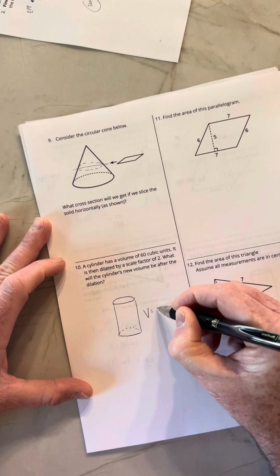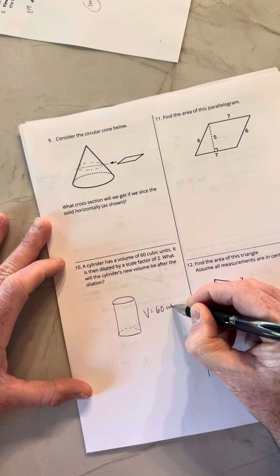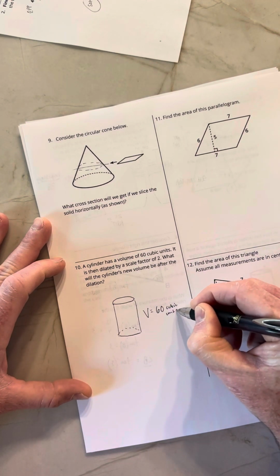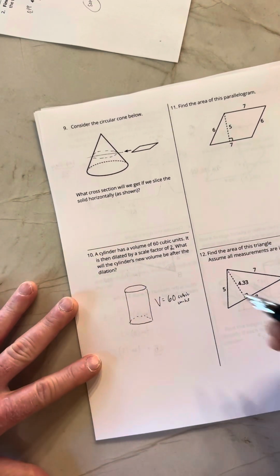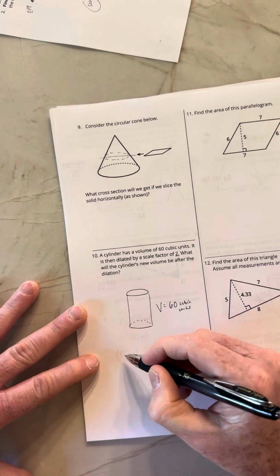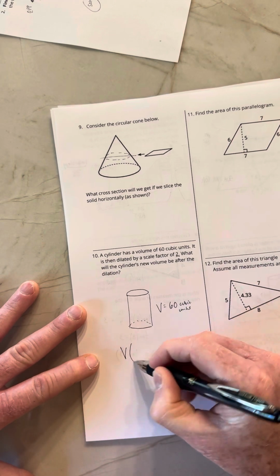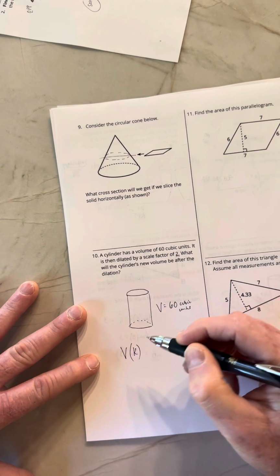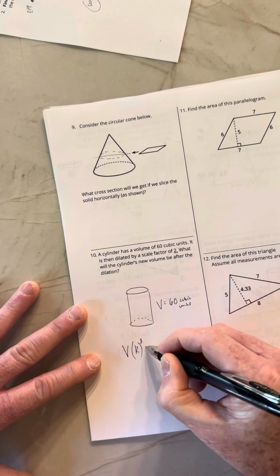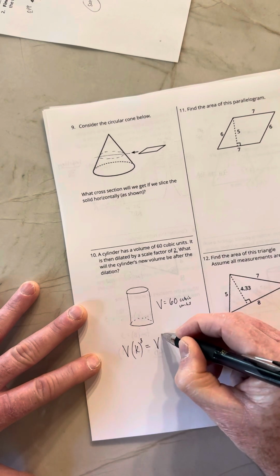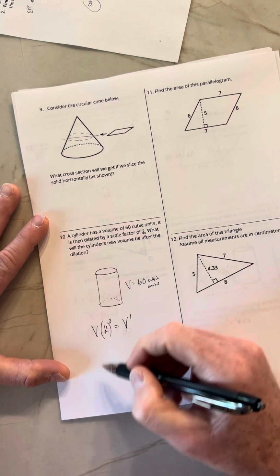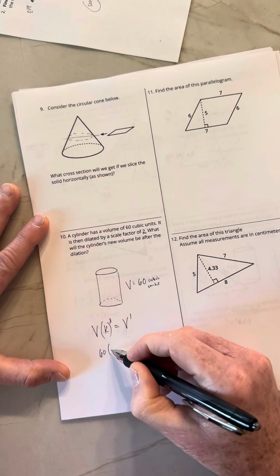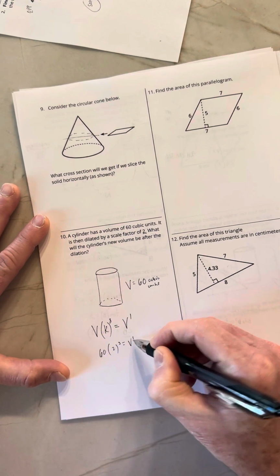And the volume equals 60 cubic units. It's then dilated by a scale factor of 2. Okay. So what you need to know here is volume times your scale factor to the third power equals your new volume. So you just start plugging in numbers. So 60 times 2 cubed. That'll give you your new volume.